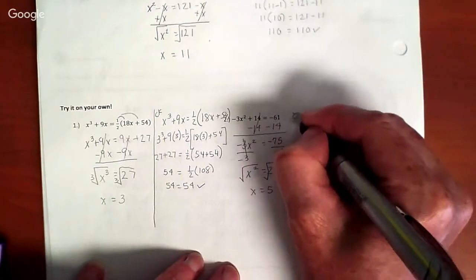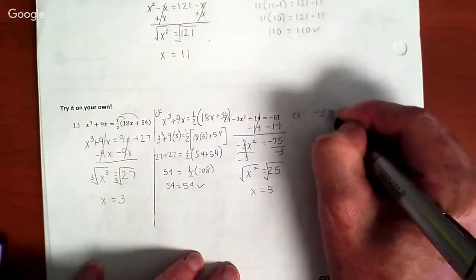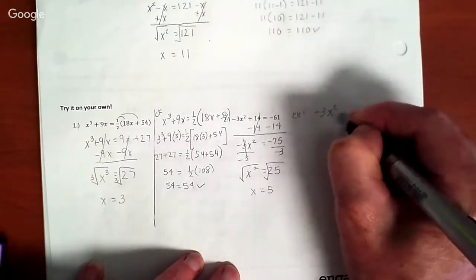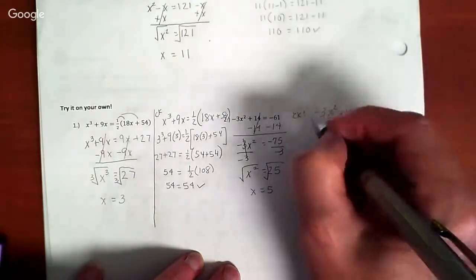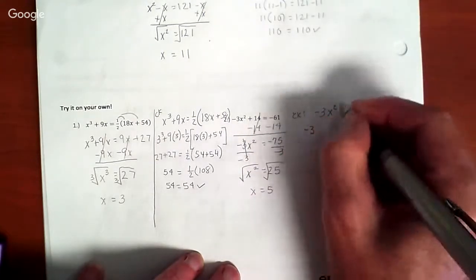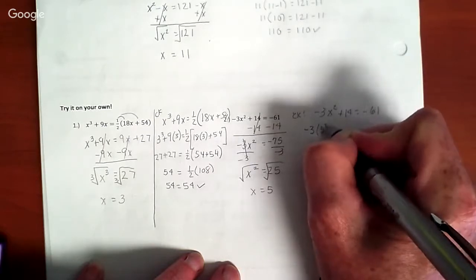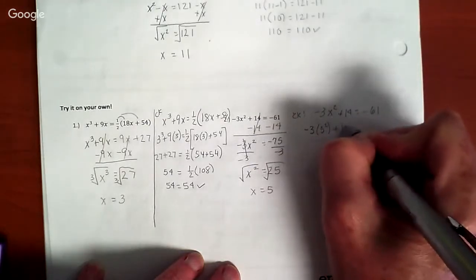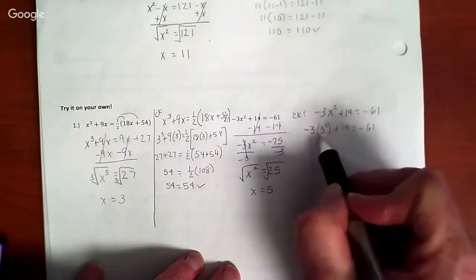When I check this, I have negative 3x squared plus 14 equals negative 61. Remember that the exponent only applies to the x here, so I've got 5 squared.